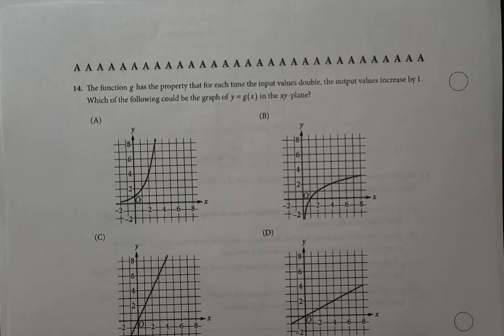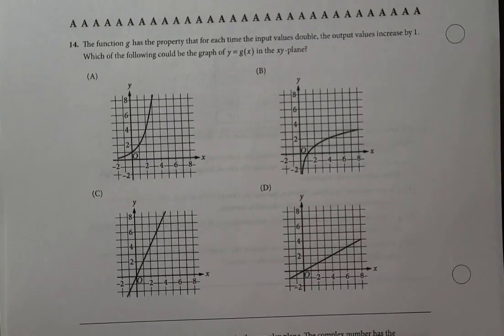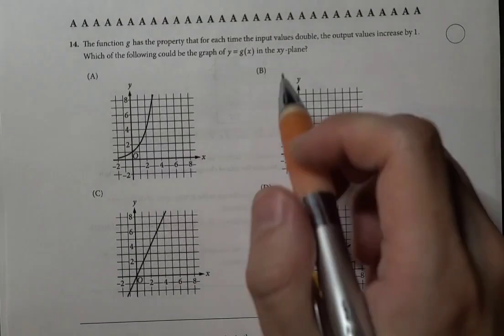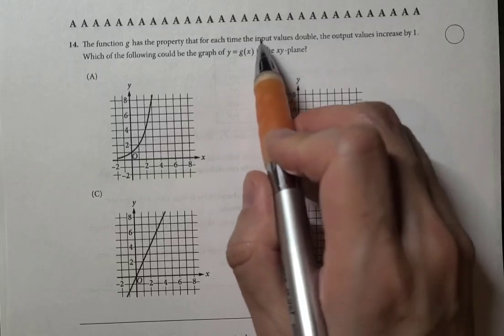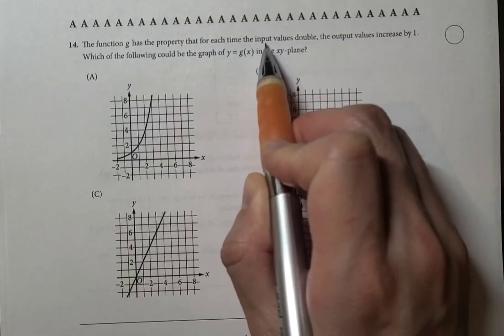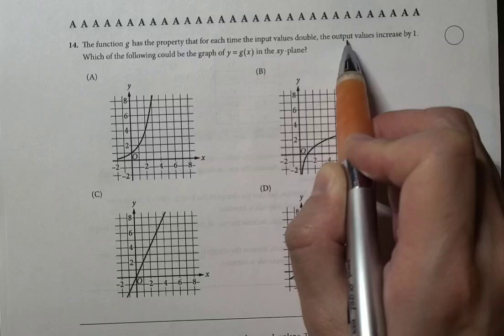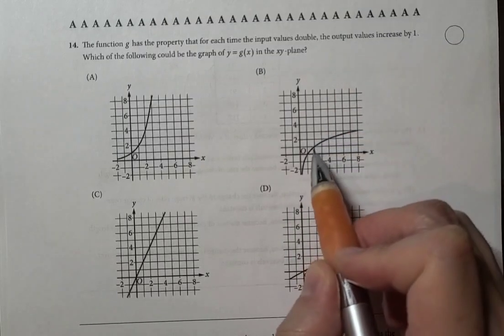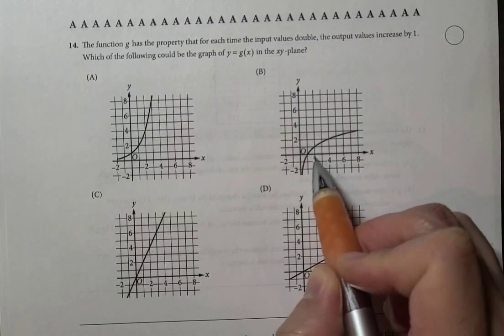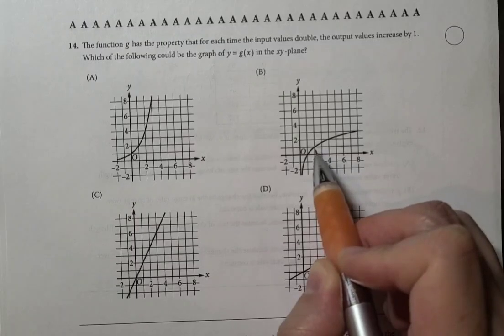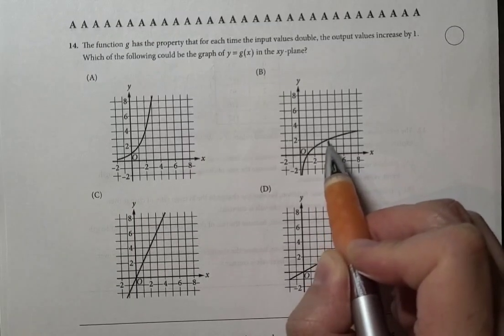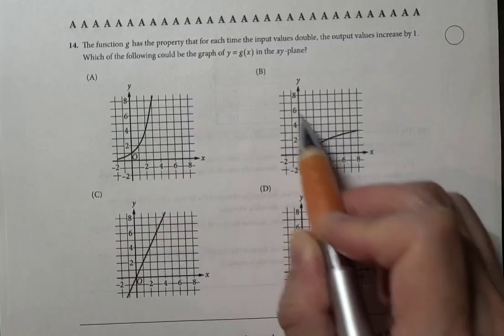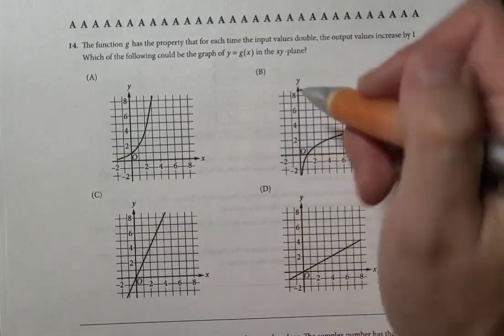Function g has the property that for each time the input value doubles, the output value increases by 1. Which of the following could be the graph of y equals g of x in the xy plane? Okay, so it says that every time the input value doubles, the output value only increases by 1. So for example, if you start from 1, when you double it, that's 2, increases by 1. When you double 2, that's 4, that increases by 1. When you double 4, that's 8, that increases by 1. So it happens that I was showing the example on choice B, and that works.